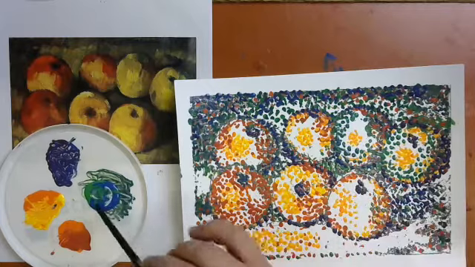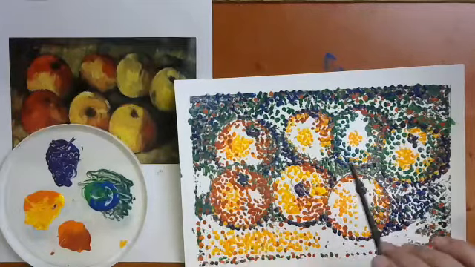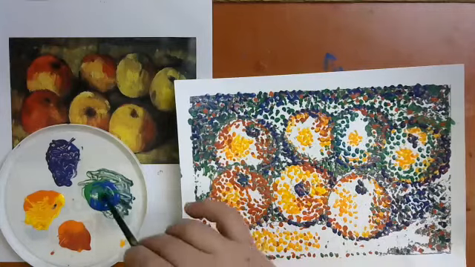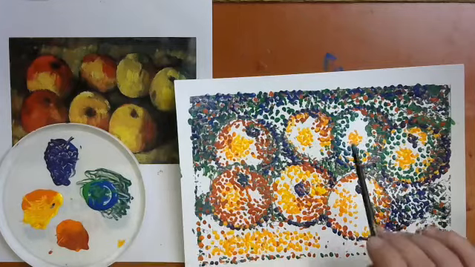But we still want to do it with Seurat's pointillism approach to the actual technique of laying down the paint. So I do want it in dots.